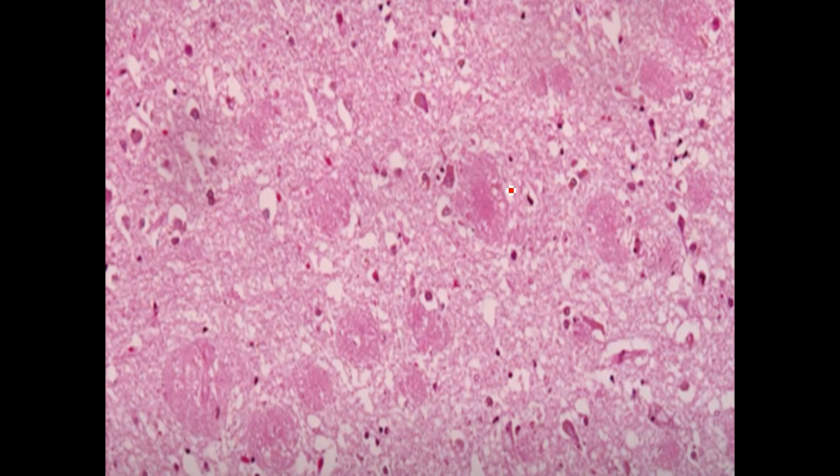So here's a histological diagram of the brain's tissue. These you see over here, accumulated round structures are appearing. These are actually amyloid. It is abnormal amyloid accumulating in the brain tissue.